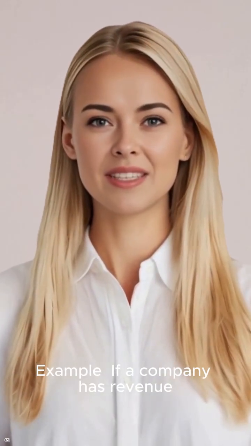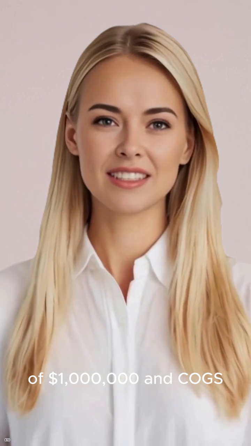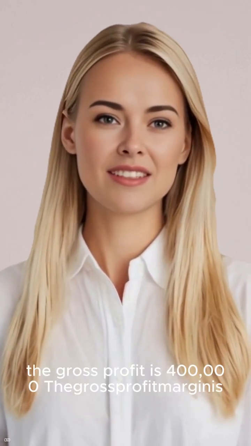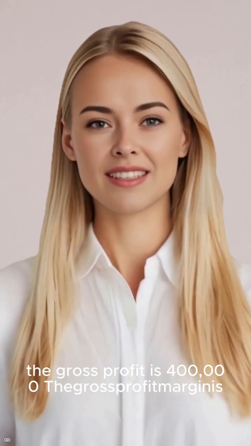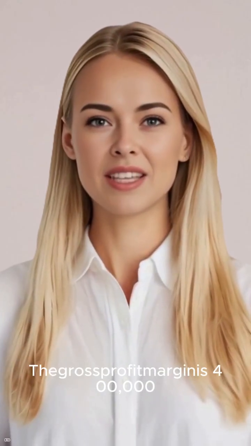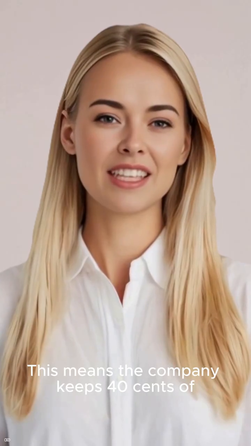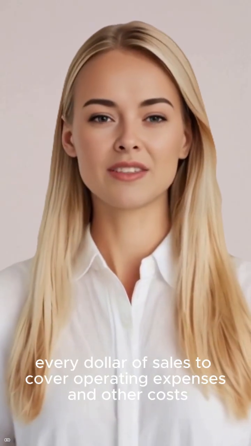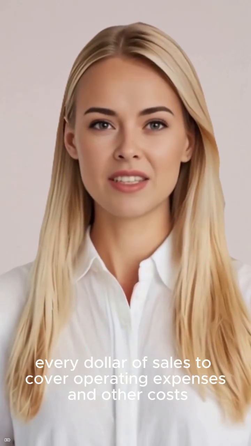Example: if a company has revenue of $1 million and COGS of $600,000, the gross profit is $400,000. The gross profit margin is $400,000 / $1 million * 100 equals 40%. This means the company keeps 40 cents of every dollar of sales to cover operating expenses and other costs.